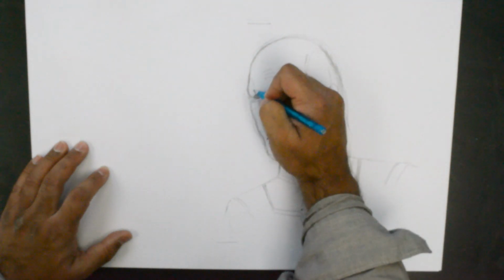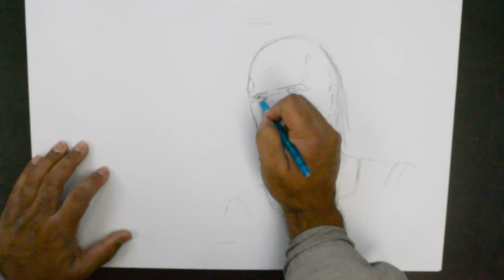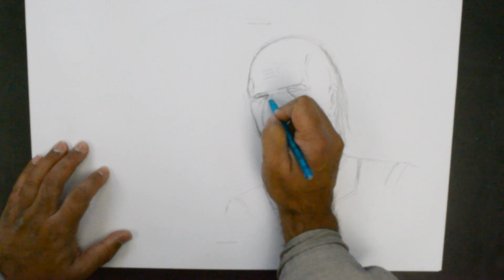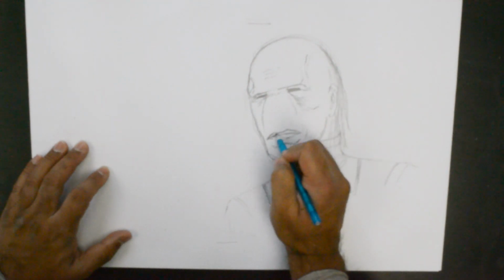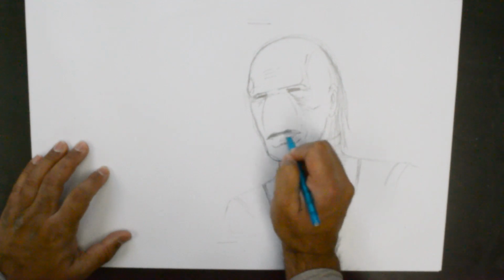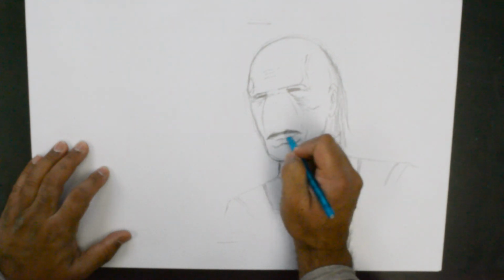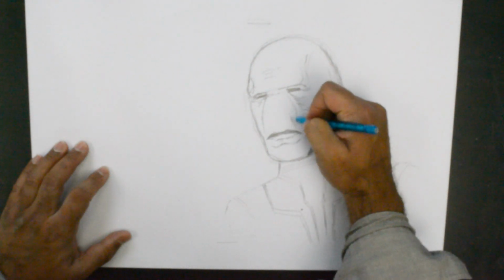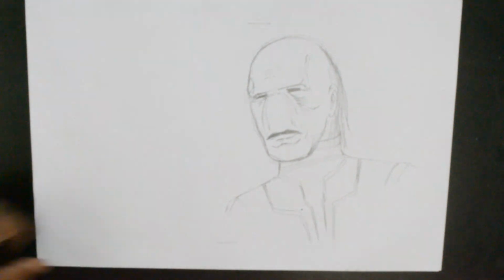So in a second we'll be putting down some other details that actually make up the look of the character. Right now we're just putting in the sketch for the primary fills, just so the line work is out of the way.